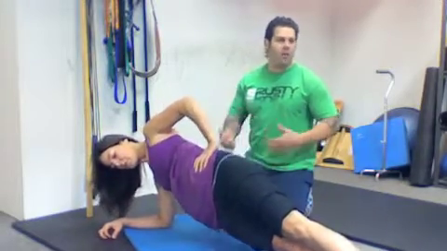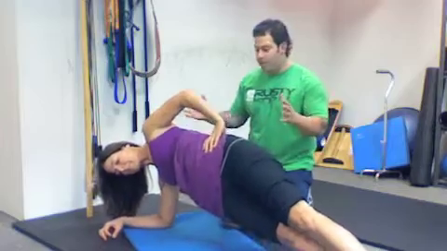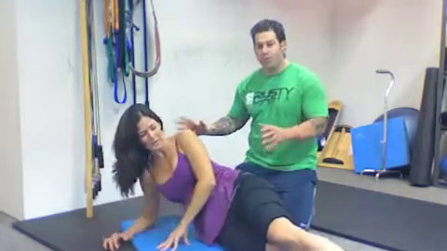Now a lot of people are going to say, oh, I do this, I do that. Well, this is a progression. This is completely closed chain. So with people with injuries, this is actually quite tough.